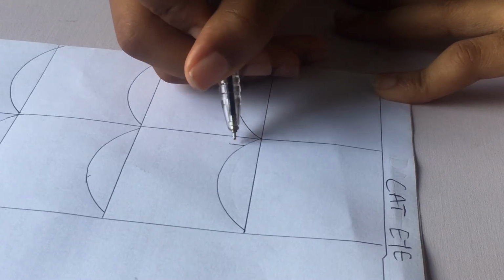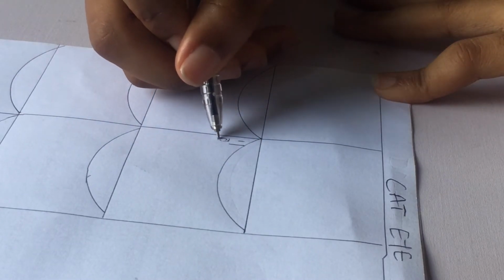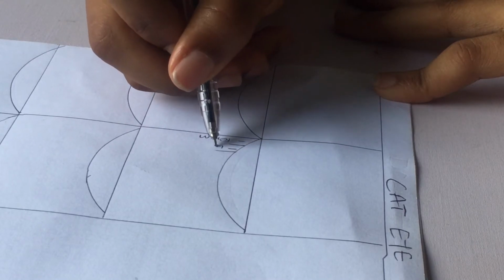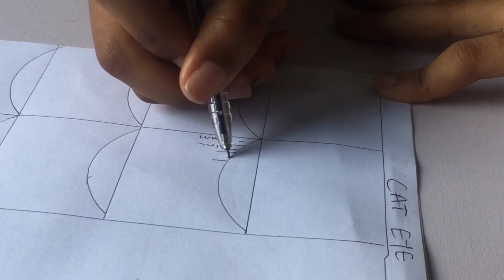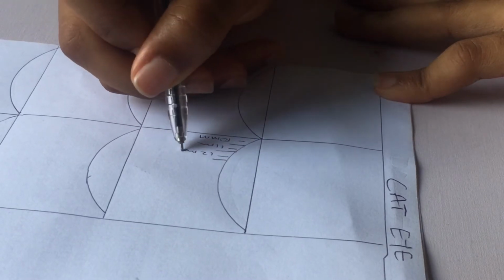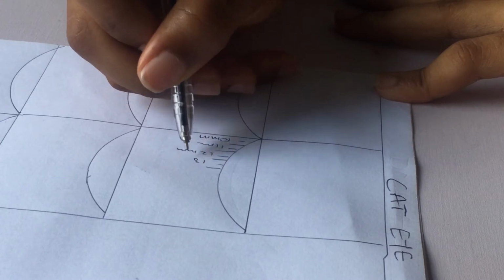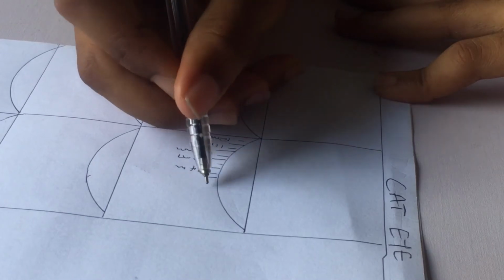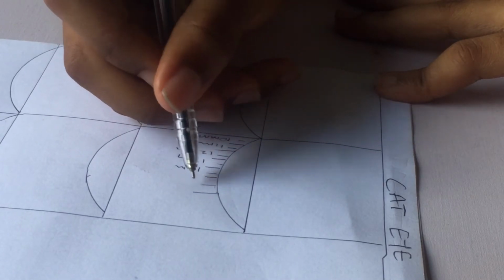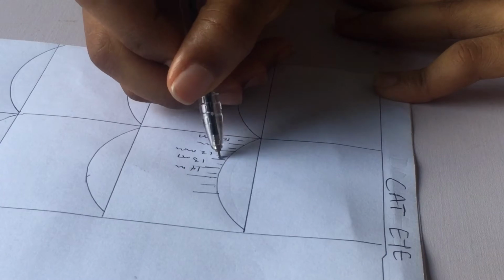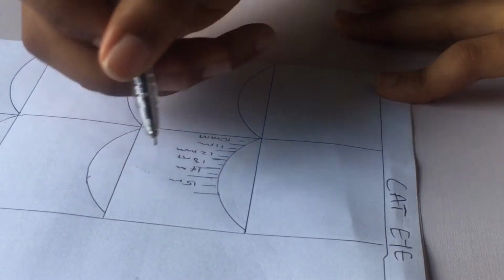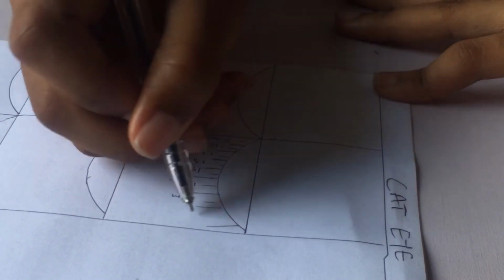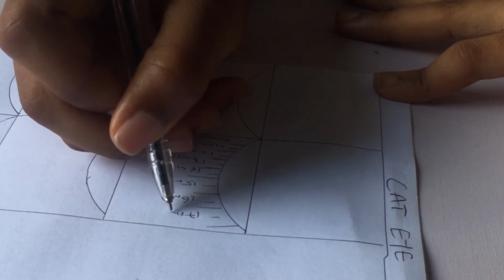You start from the inner corner. We can do 10 millimeters here, and then we move to 11 millimeters, and then 12 millimeters, and then 13 millimeters. You just keep going. Can do 15 here, 16, and then end with 17 millimeters.